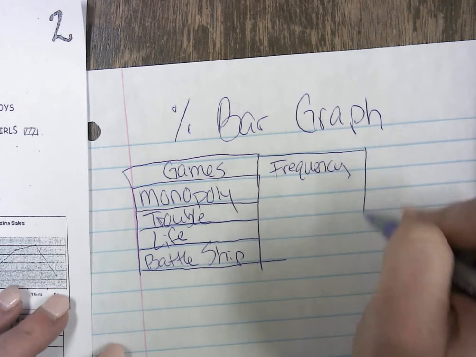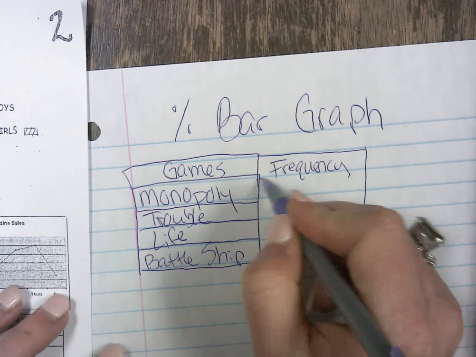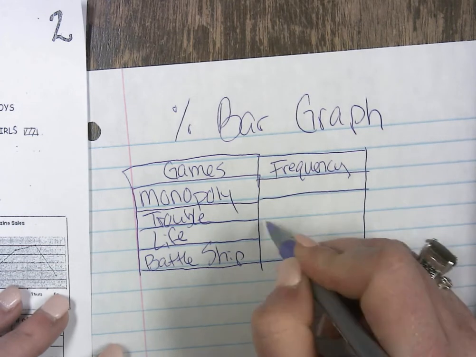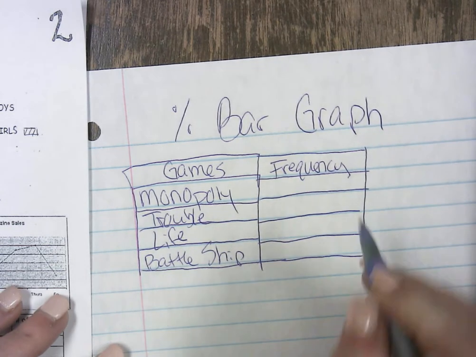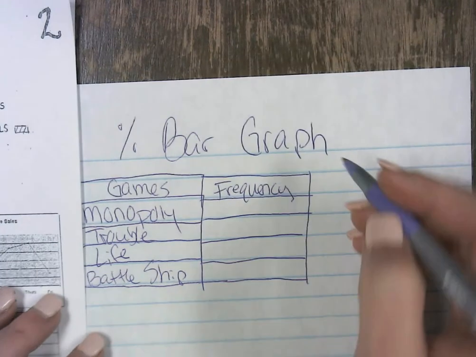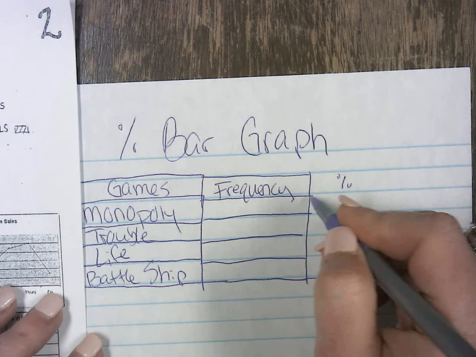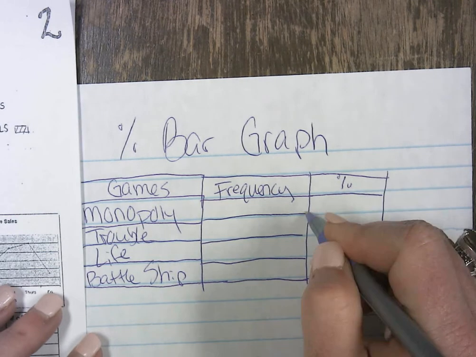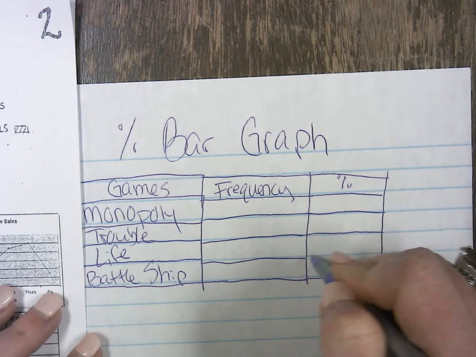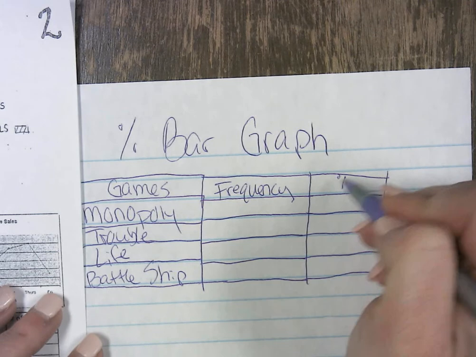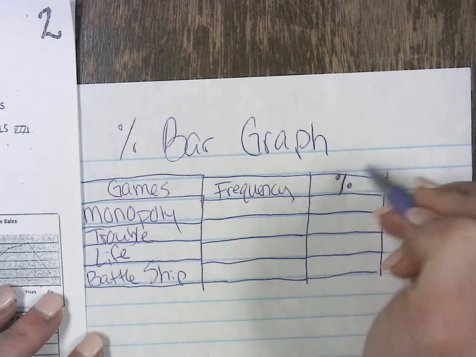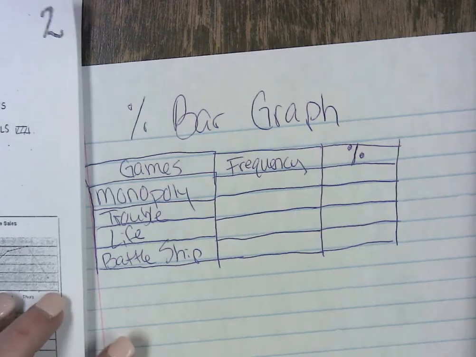That's frequency. And then we also said a part of this table called relative frequency, which basically just means percent. So let's get our frequency table drawn. We're going to add relative frequency to it.